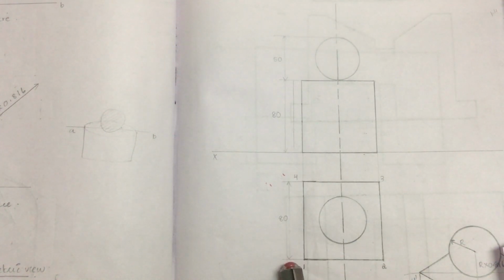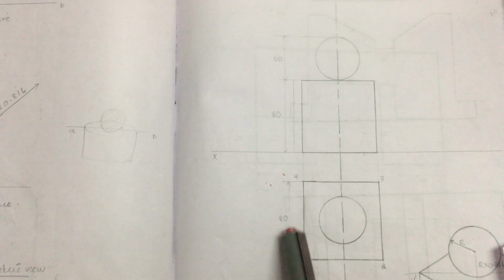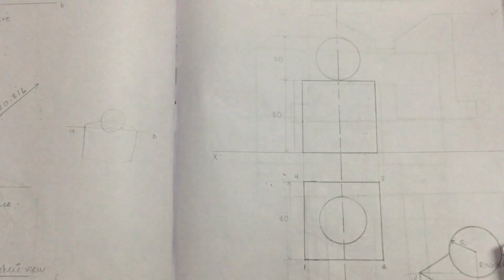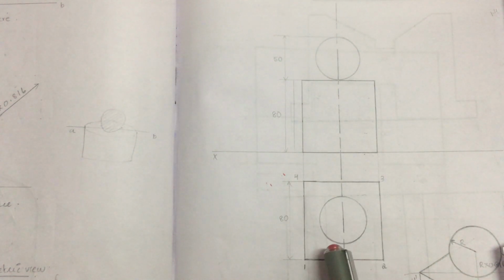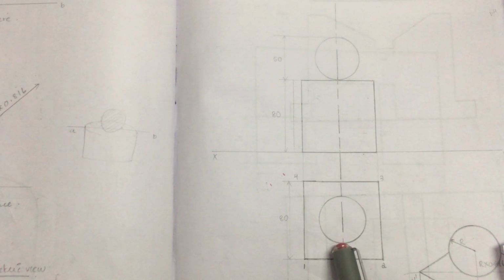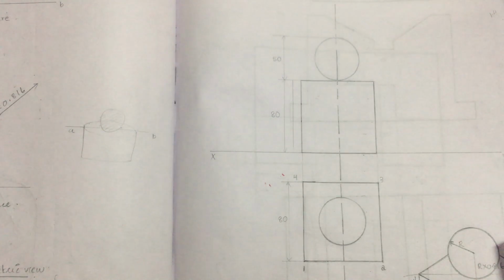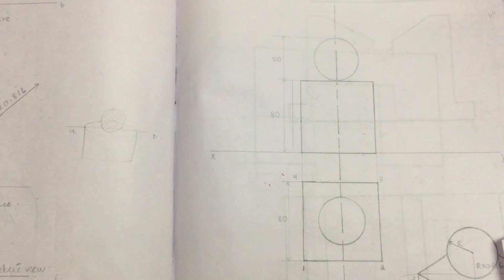Here it is scaled to 40 mm or 4 centimeter, and then projecting over it, we draw the square again, which shows the front view of the cube. After completing that, we draw the top view of the sphere, which is a circle of 25 mm radius. Here it is scaled to half value. And in the front view also, the figure will be a circle.